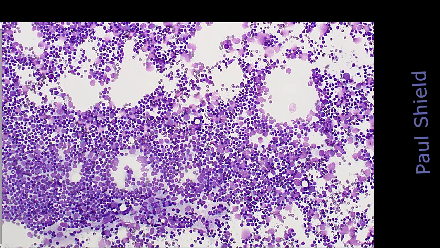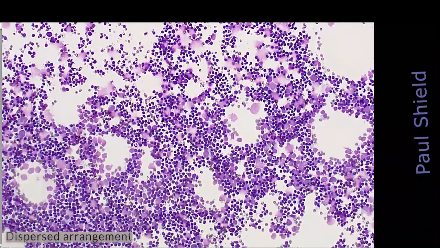Just that blown up stuff is just dead nuclei that have been crushed. But notice that we've got a really dispersed pattern of small, round, blue cells here. These are all just benign lymphocytes.